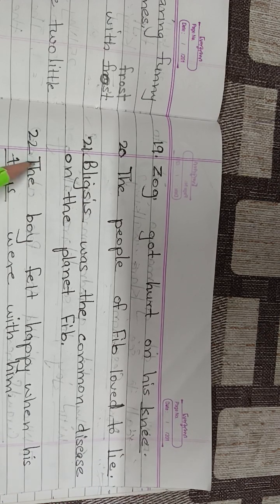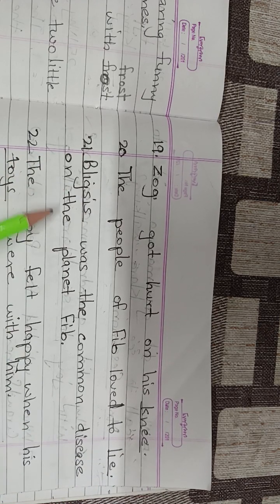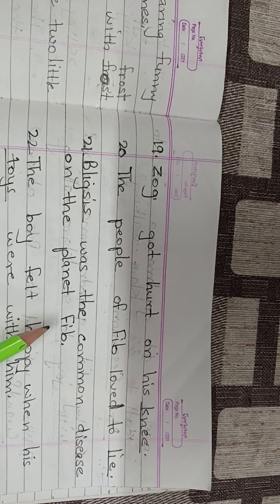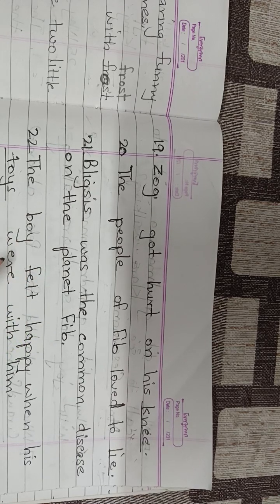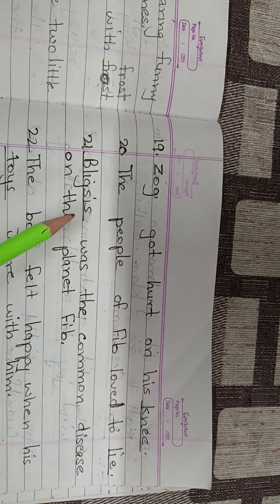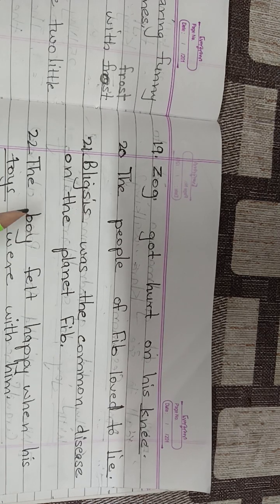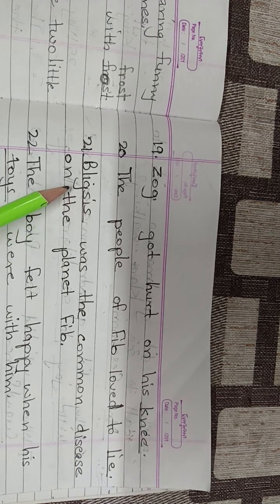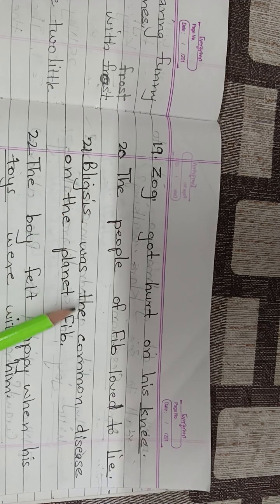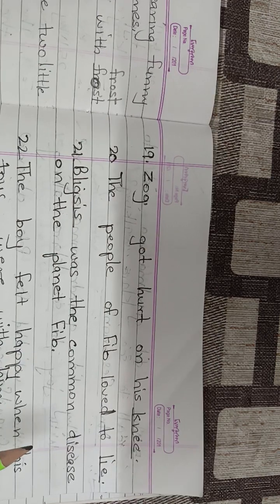Number 21. Blixes was the common disease on the planet Fib. You know very well there was a common disease which was caused in the feet of the people, and they used to have very smelly feet. The name of that disease was blixes. So blixes was the common disease on the planet Fib.